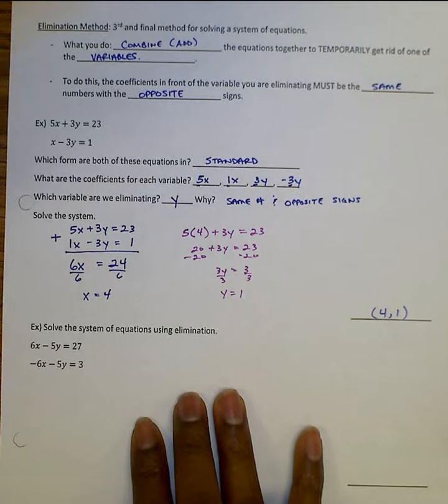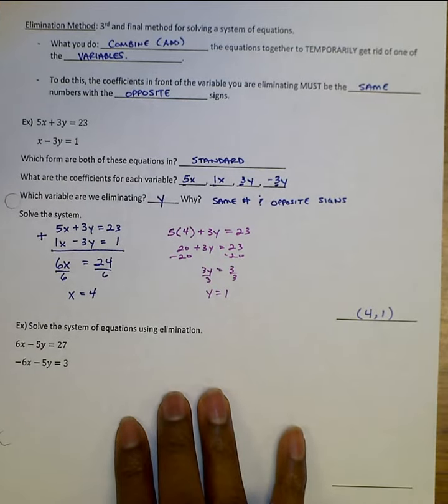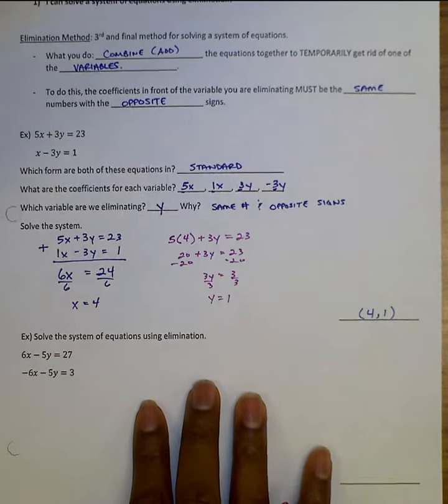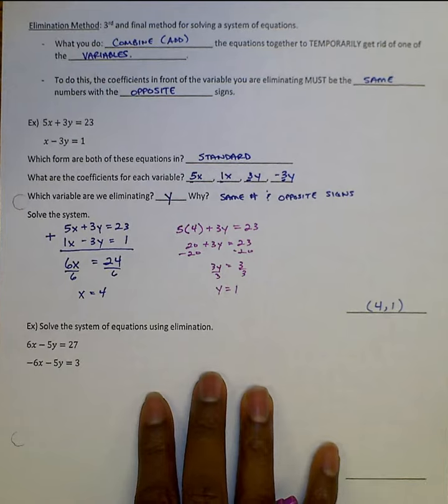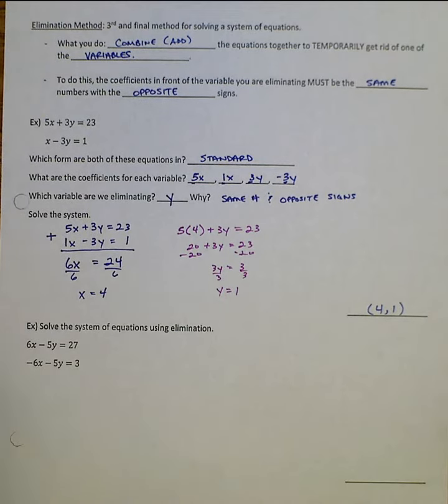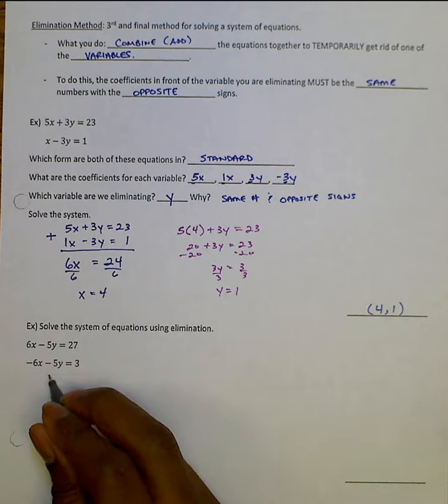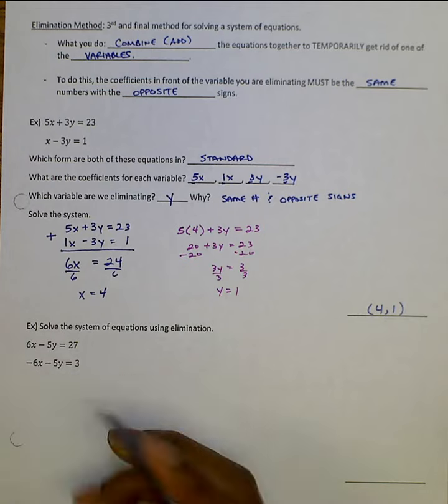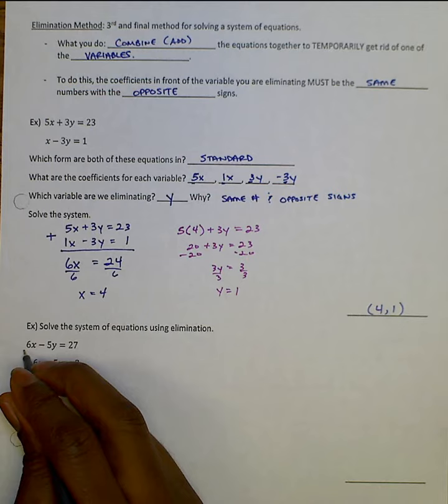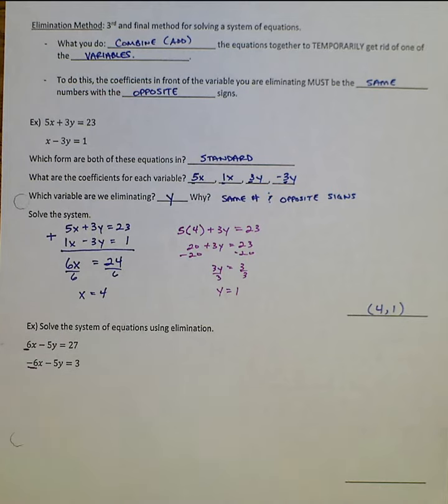Let's look at this second problem. All right, second problem, we have 6x minus 5y equals 27 and negative 6x minus 5y equals 3. Okay, as we look at the coefficients, they are the numbers in front of the variable. We see 6 in front of x, negative 5 in front of y. Negative 6 in front of x, negative 5 in front of y. Okay, so while this may seem tricky, we notice that the x's have opposite signs. So that's what we're going to eliminate.